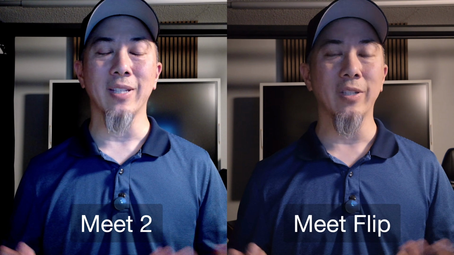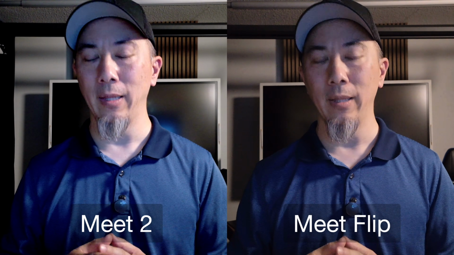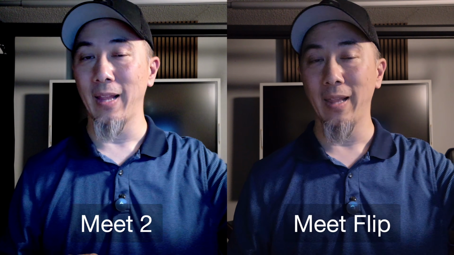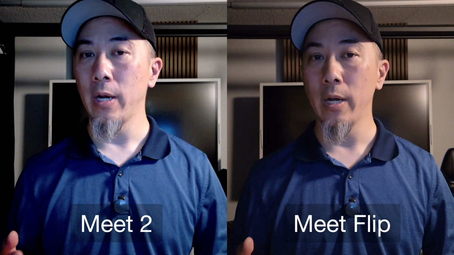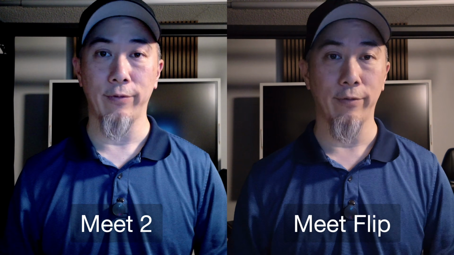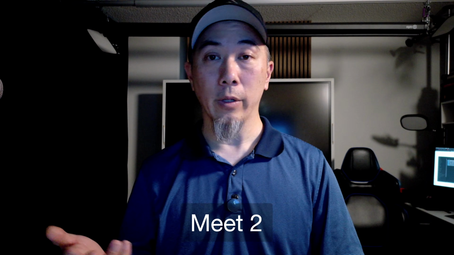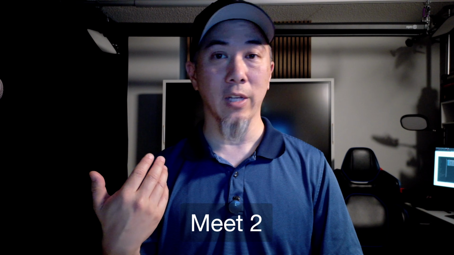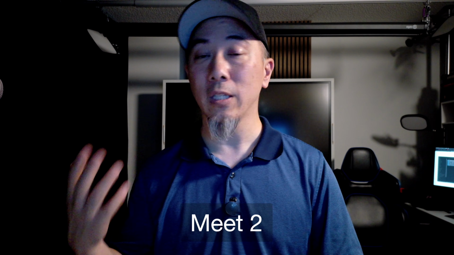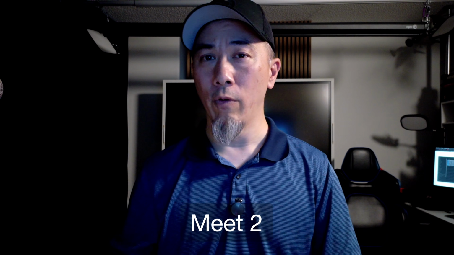So here we have the two side-by-side cameras in a dimly lit room. Now, I have one light on my left side, which could represent a window, and the rest of the room is powered off. Now, the video on the Meet 2 looks phenomenal. You can see the bright side of my face as well as the dark side of my face, and the curtains and the lights, everything still looks really, really good, and it's not overly grainy.